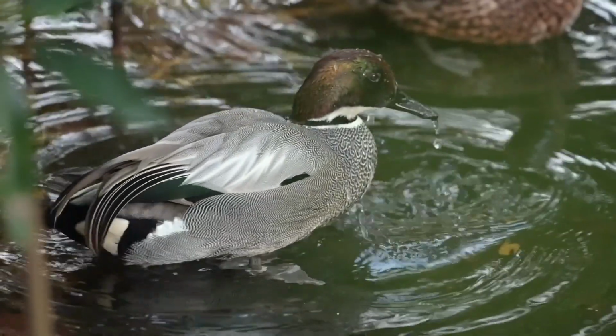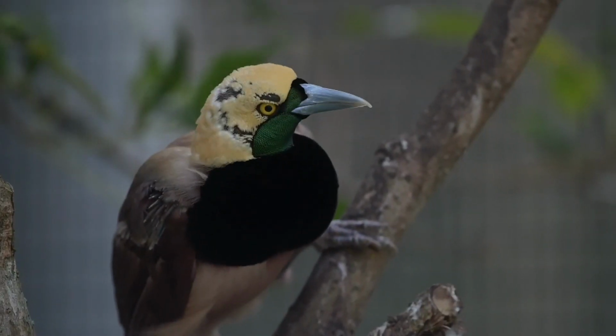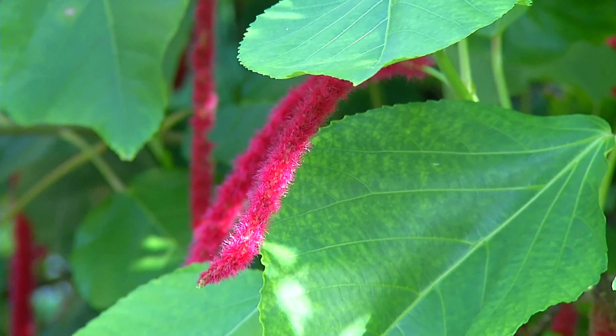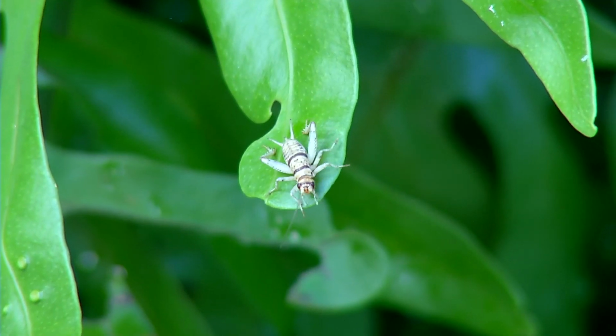How important is the water to the ducks? How important is the tree to the perching birds? How important are the flowers to the insects that live here and the insects that feed the birds? All these things play an important role. So that's what nature exploration is all about.